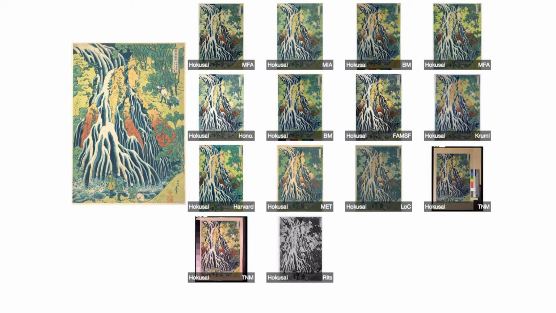In this case, this particular waterfall print by Hokusai, and what's actually happening here is I'm using what is called computer vision technology to analyze the images of the prints and to find similarities between the images and match them up. So this allows us to see all these different impressions of the same print.